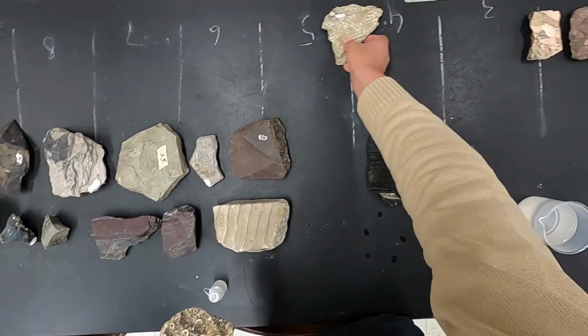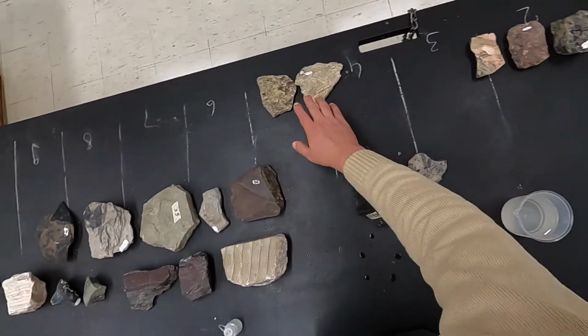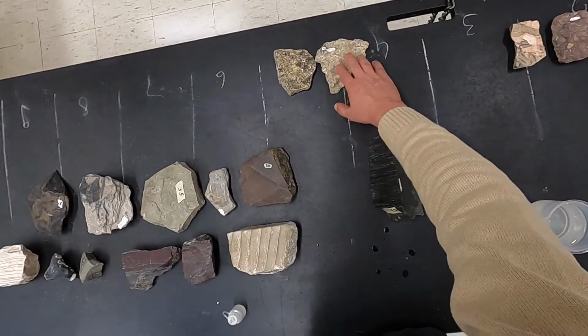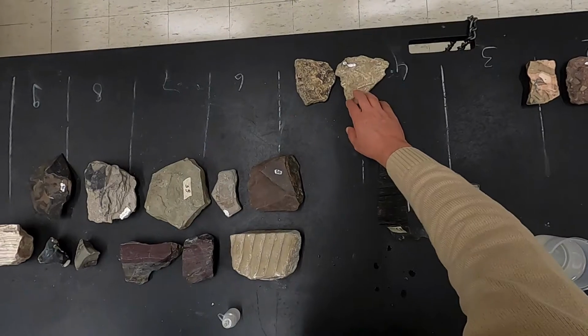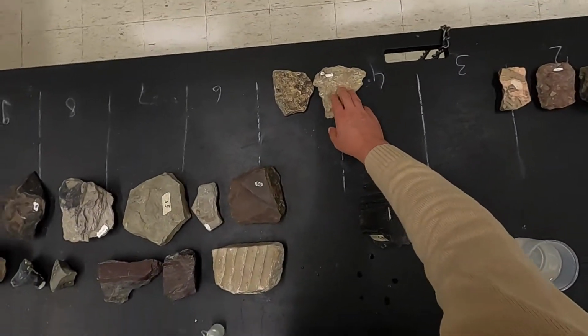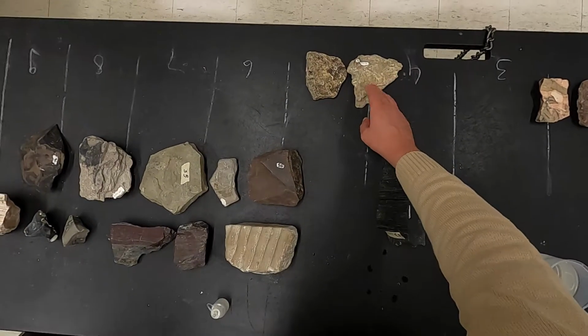So let's put it here, but we certainly see that the principle is very similar. We have large fragments that have been accumulated and cemented by a small, relatively fine-grained matrix.